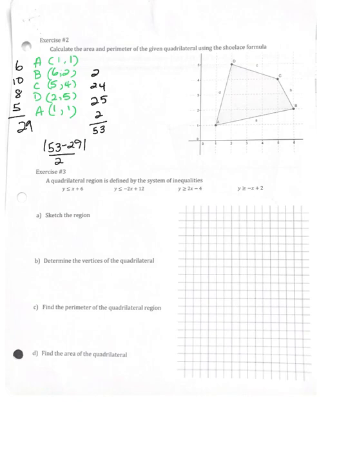So the area, it's always going to be divided by 2, guys. You get the difference and then divide by 2. So I have 24 divided by 2, which is 12. Okay, that's my area. I don't feel it necessary to do the perimeter for this one, but you would do the distance for A, B, B, C, C, D, and then D, A, and then add them together.